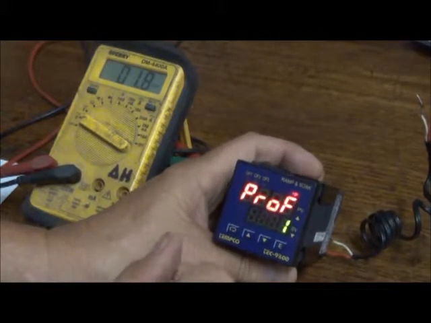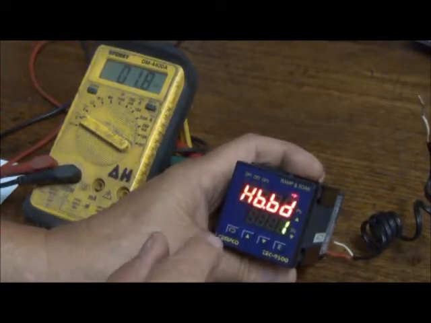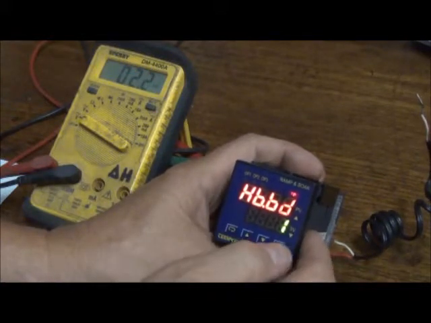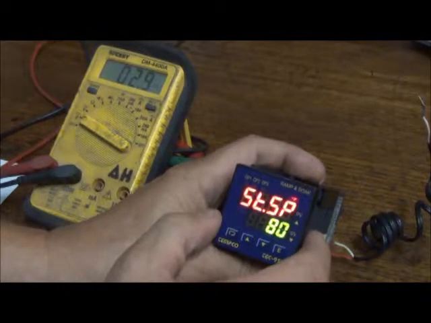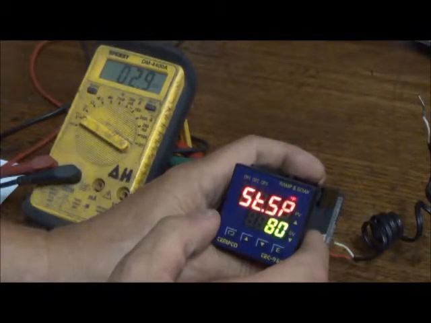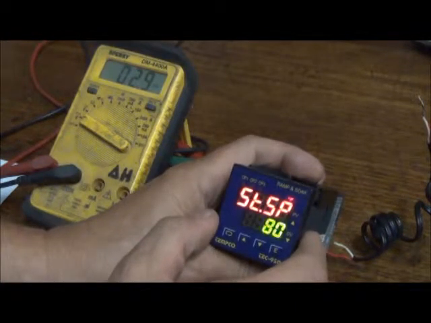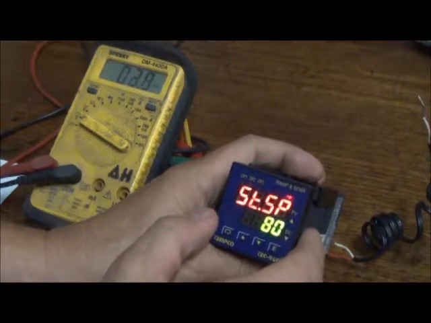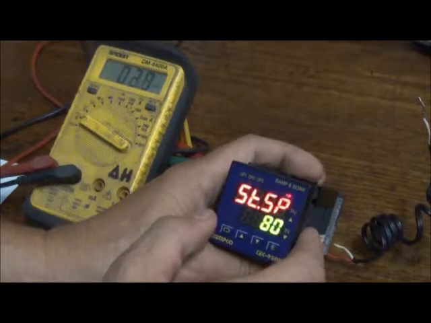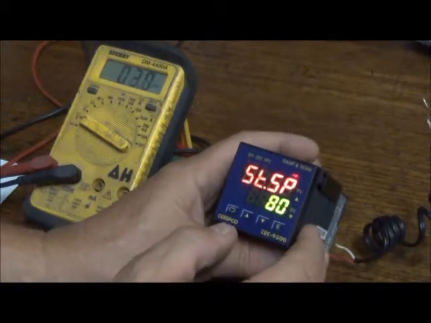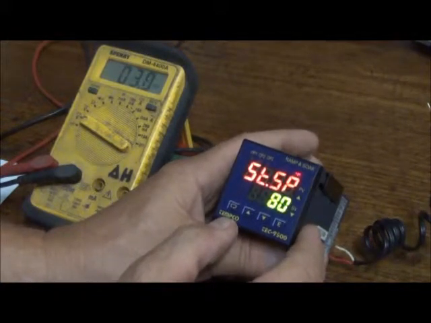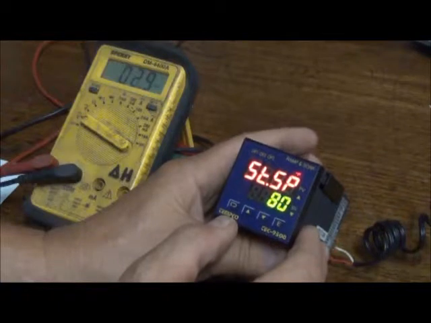To get into these profiles, say profile 1, this is the hold back thing, we'll leave it at 1. Hold back is where, if your temperature is more than 5 degrees away from set point, you may want it to hold back, or put the program in hold till the temperature catches up.